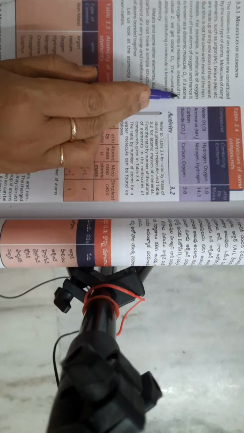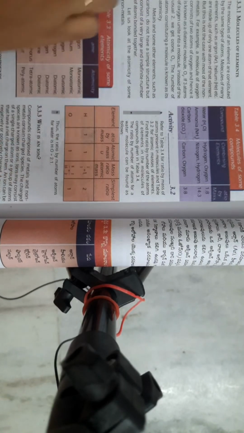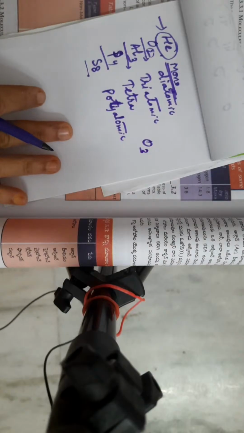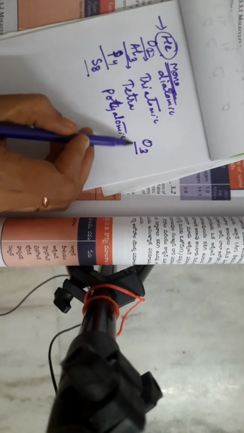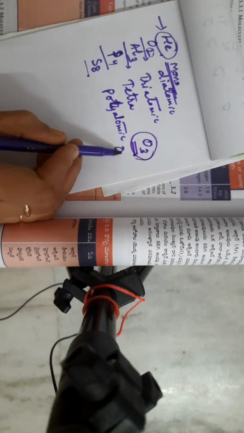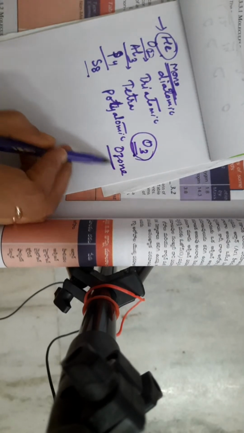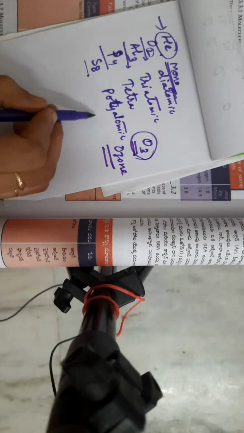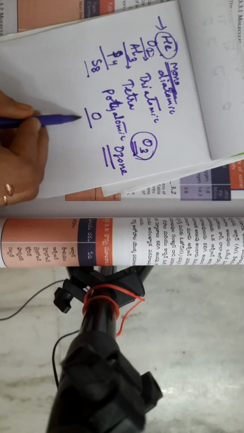If 3 atoms of oxygen are combined, we call it triatomic. Triatomic oxygen is called ozone. This is the formula for ozone. If a single atom is there, we call it nascent oxygen.